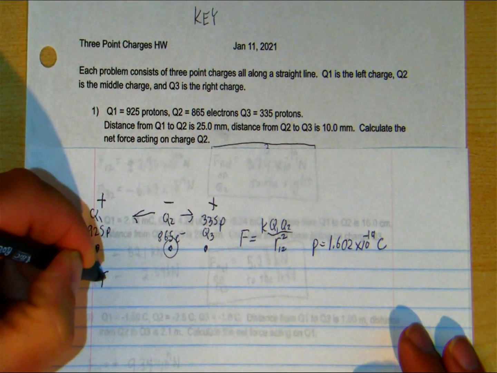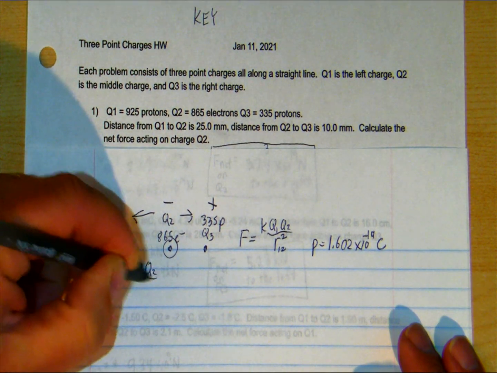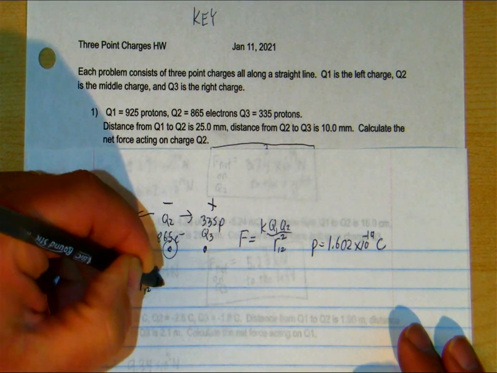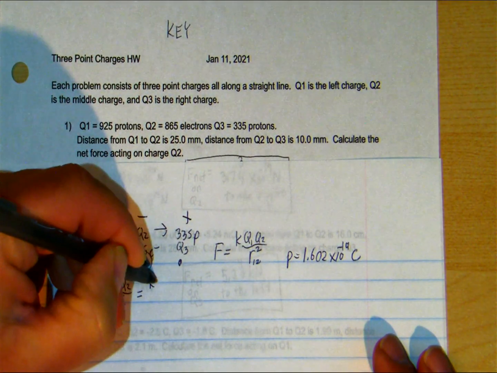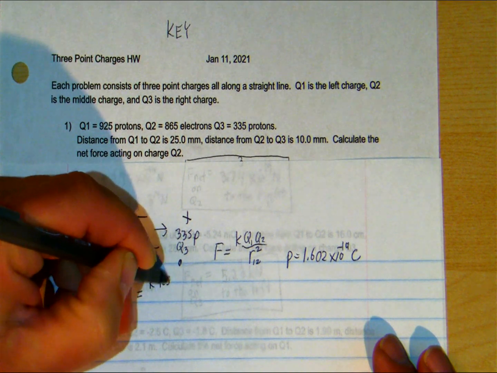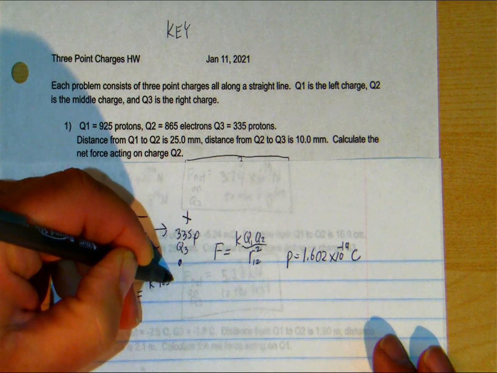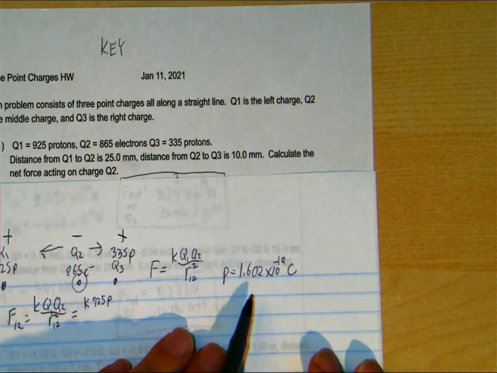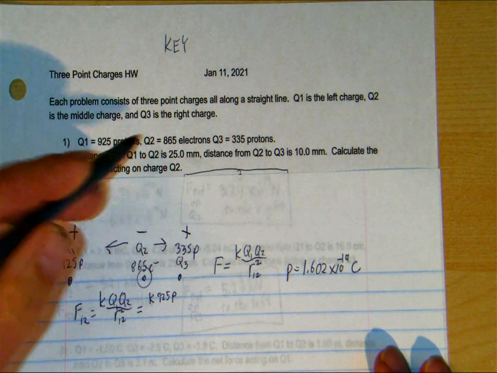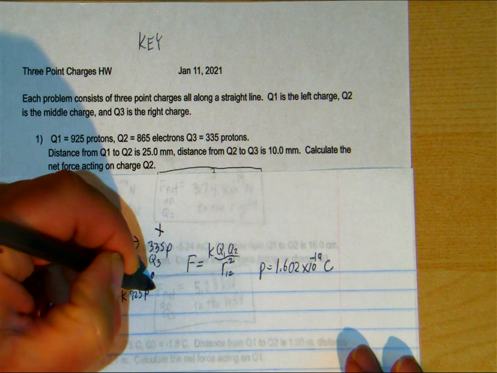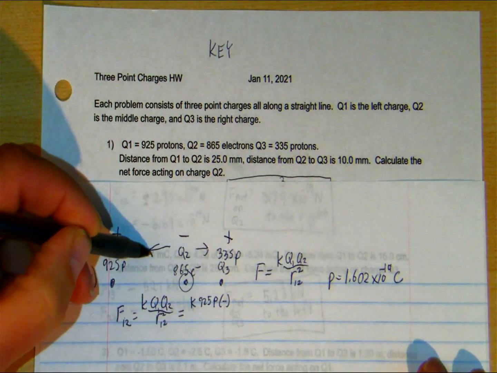All right, so F between 1 and 2 is K times Q1 times Q2 over R12 squared. And into my calculator, that means I type in K times 925, and I'll use the stored letter P to represent the charge on a proton, times 865, and if you like, you should put in the minus sign if you can't reason this out and keep track of it yourself.